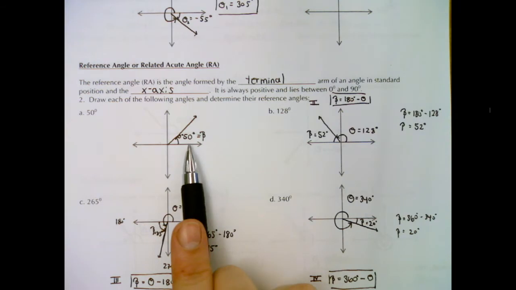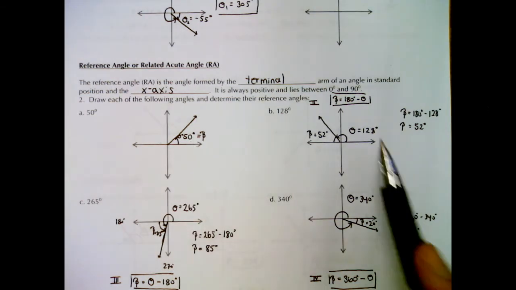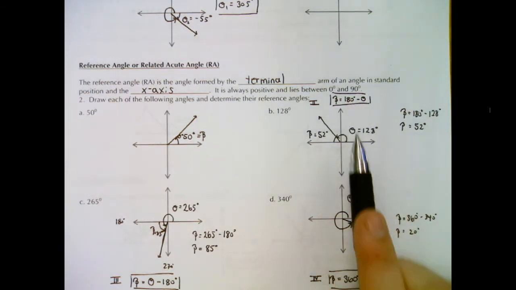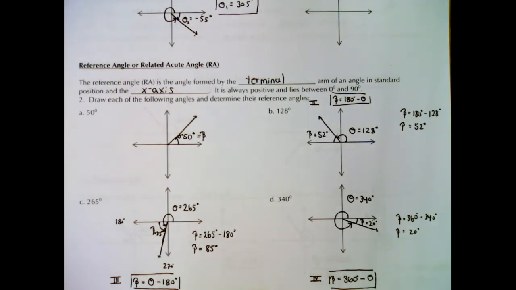If you're in the first quadrant, it would be equal to the principal angle. If you're in the second quadrant, you would have to subtract your principal angle from 180 degrees to find your related acute. If you're in the third quadrant, you'd have to subtract 180 from the principal angle to find the related acute. And if you're in the fourth quadrant, you'd have to subtract the principal angle from 360 degrees.